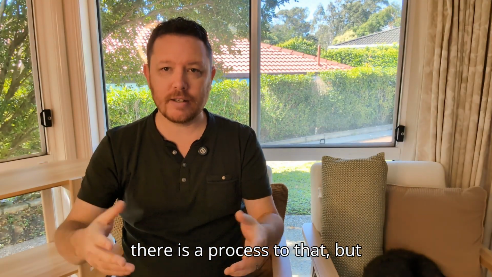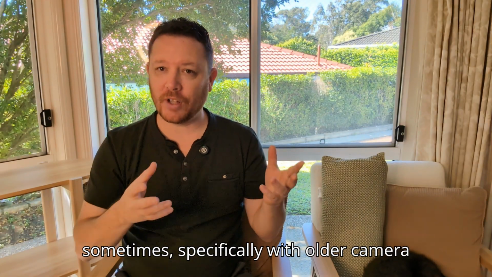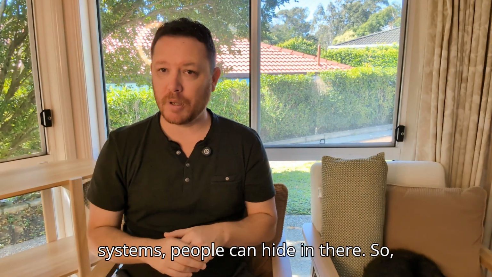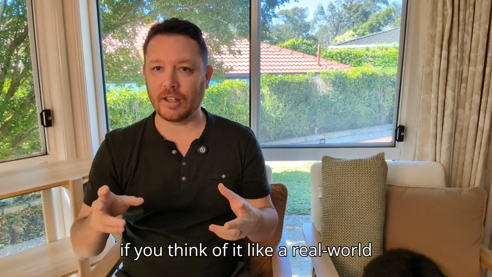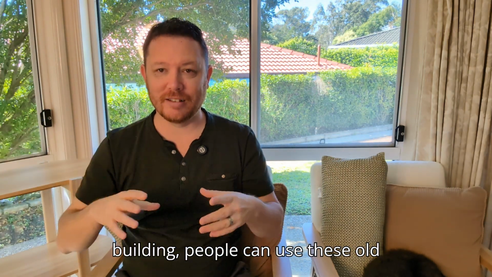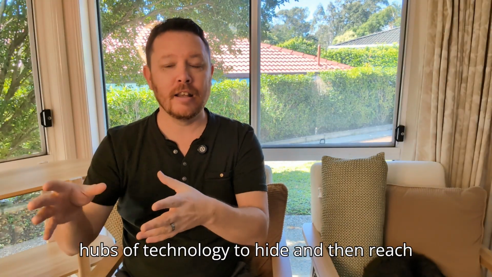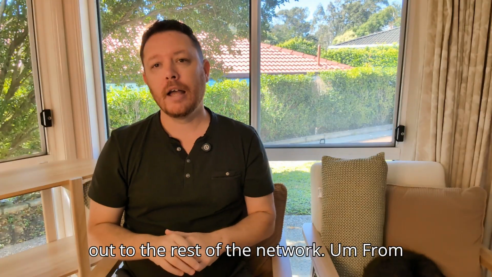So there is a process to that, but sometimes, specifically with older camera systems, people can hide in there. If you think of it like a real world building, the people can use these old hubs of technology to hide and then reach out to the rest of the network.